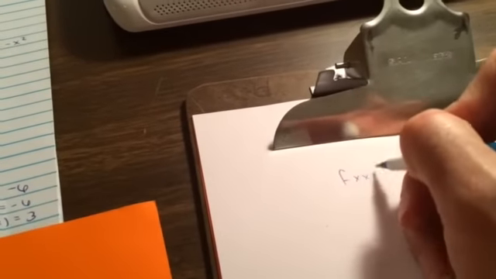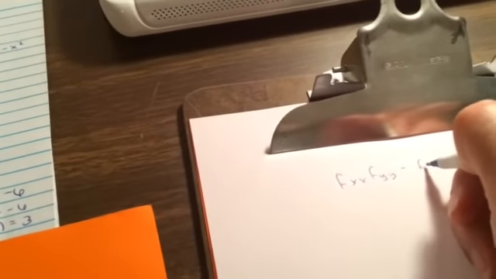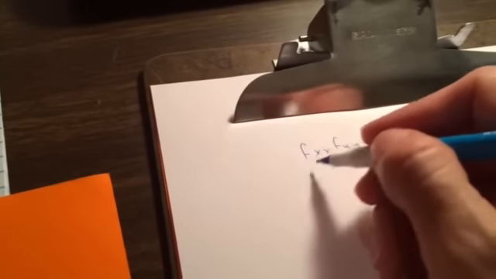I don't know why I did it that way in my notes. Let me show you just another way real quick. Hold on, write this down. My stupid dog is barking again. I don't know what her problem is.